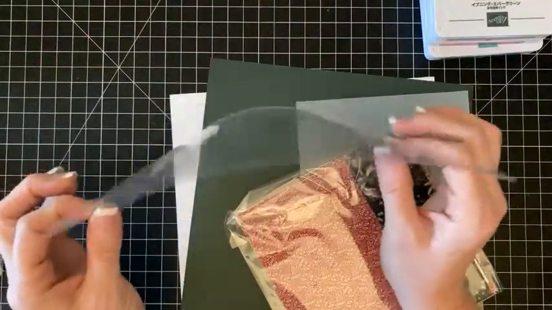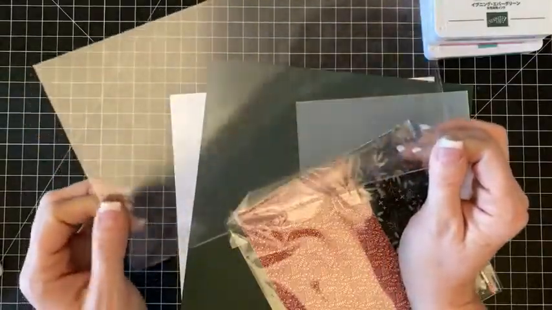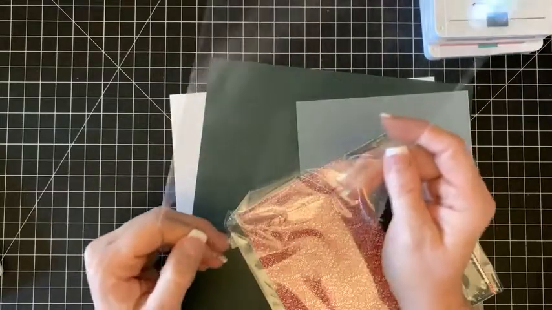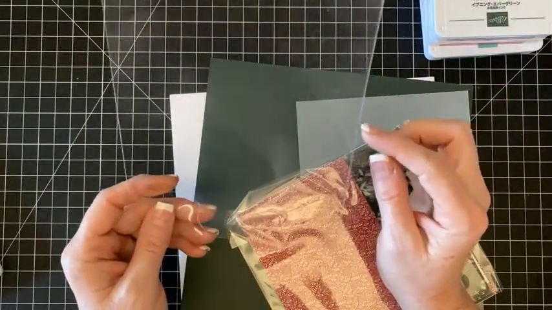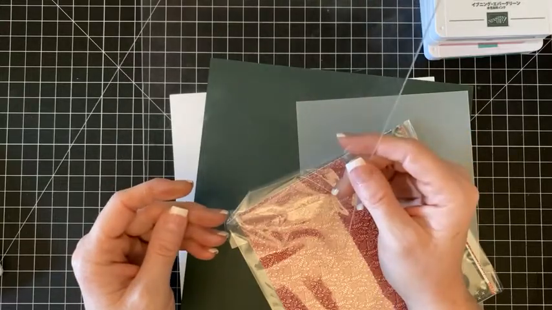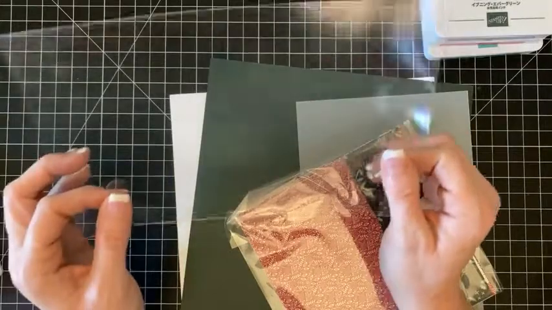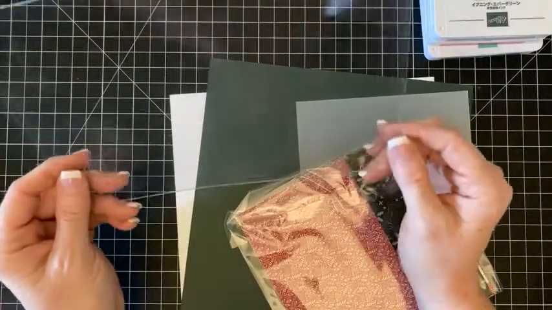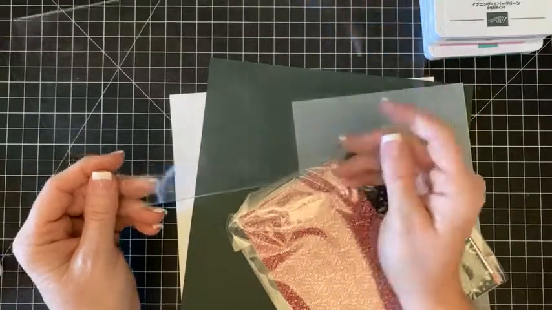So a window sheet would probably work better. This is a transparency sheet. I get these for my memory keeping, and I use them for my memory keeping. And so I had this, and it just happened to be a 5.5 by 8.5. It was the right size for a standard card. So I've been wanting to do this technique, and so I'm going to try it, and we're going to base it off this photo here.